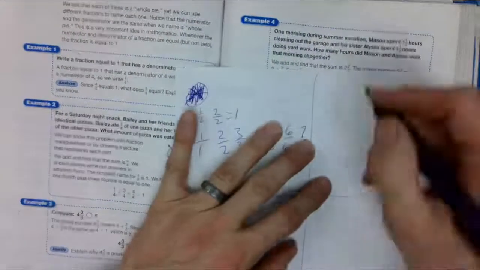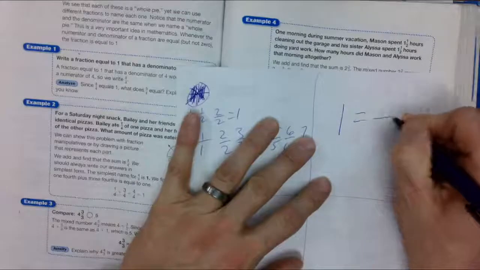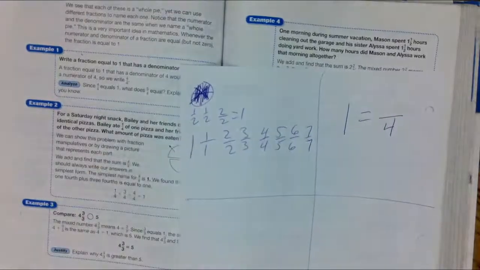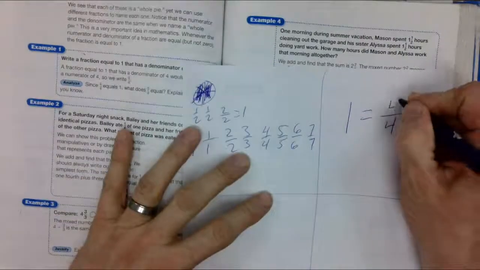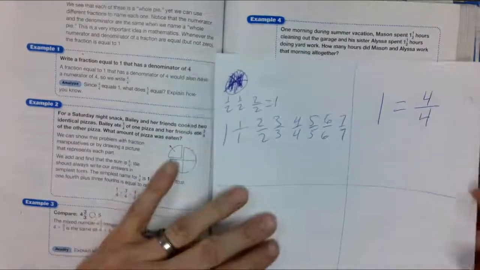Here it says, write a fraction equal to 1 that has a denominator of 4. Now they're going to break this down and make it easy for us. 1 equals something over 4. What over 4? Any number over itself. So if there's 4 on the bottom, it's got to be 4 on the top.